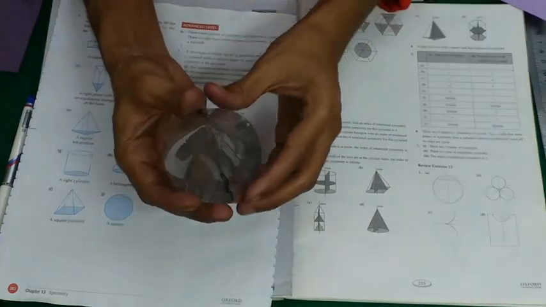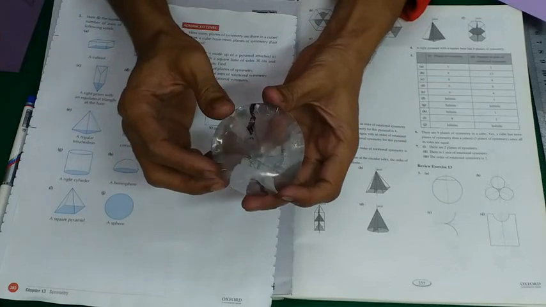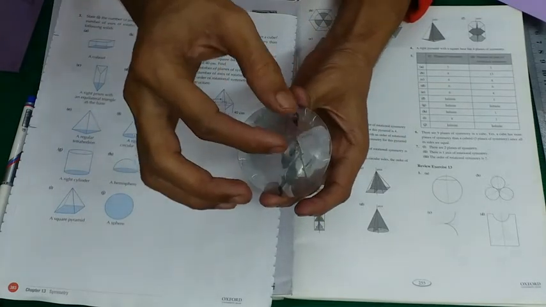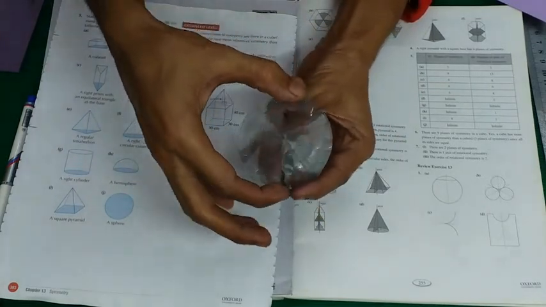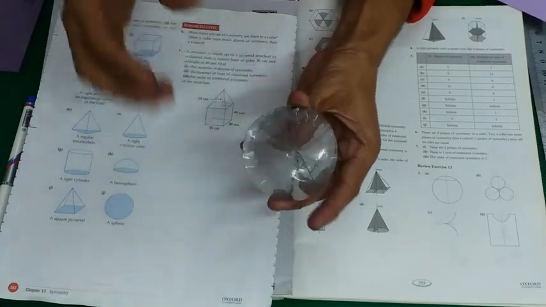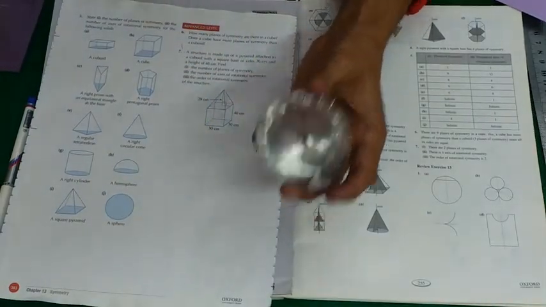Then comes this shape, a cone. In a cone there are infinite planes of symmetry. You can just insert a triangle like this, and it will have infinite planes of symmetry in a cone.